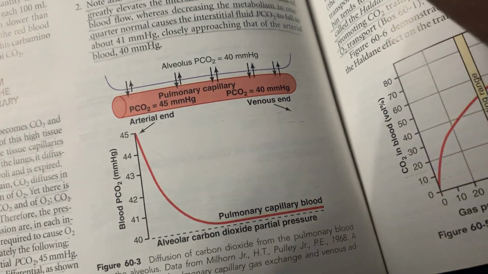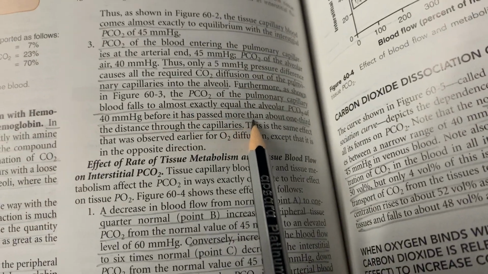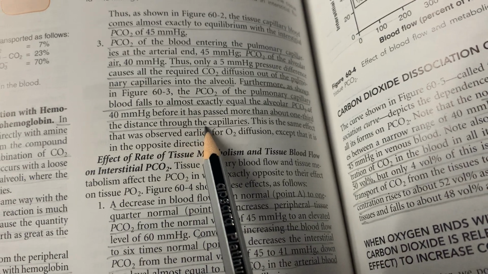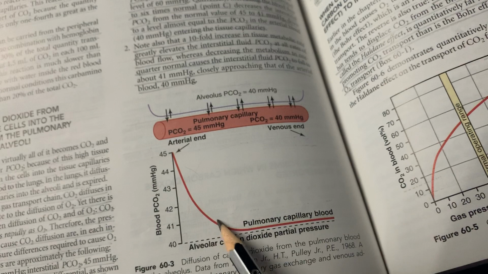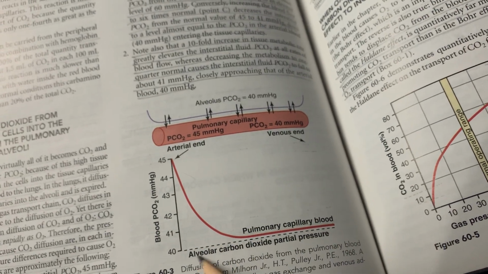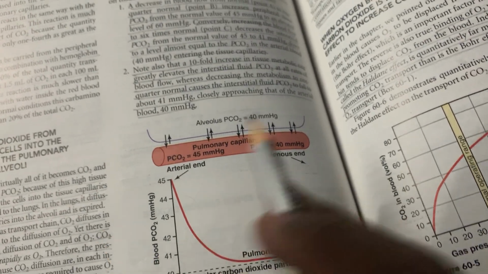This happens before the blood has passed more than about 1/3 the distance through the capillaries. For oxygen, if you remember, it was like this. For CO2 it is the reverse, like this, but it occurs in almost 1/3 of the distance it courses through the capillaries.